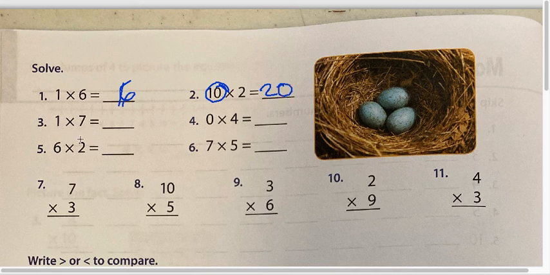Here 1 times 7 is 7. Go ahead and write 7. It's not 17. Okay, that's 7. Number 4, we have 0 times 4. Now if 0 is a factor, this is easy peasy lemon squeezy, like we talk about. The answer is 0.